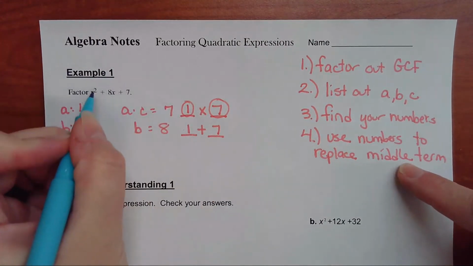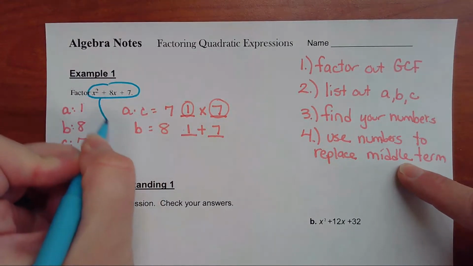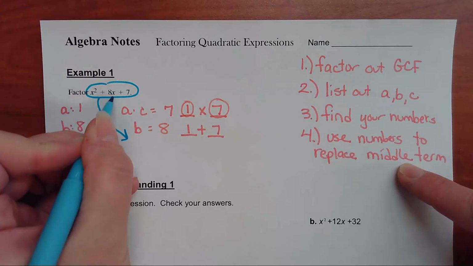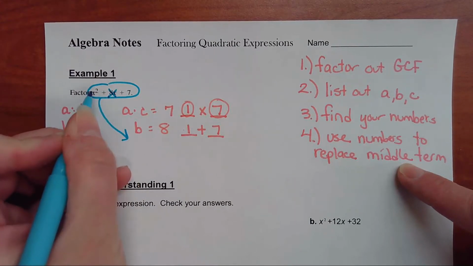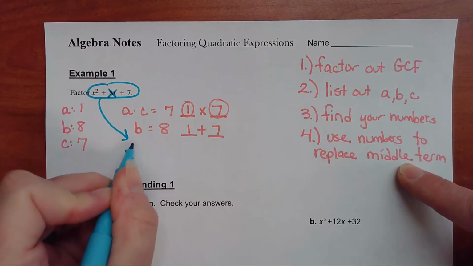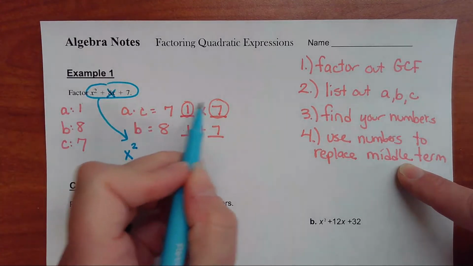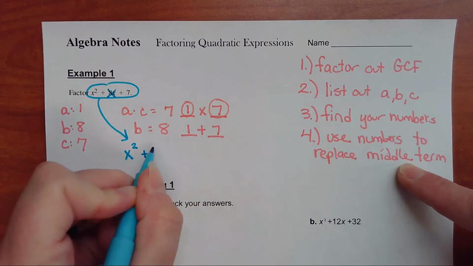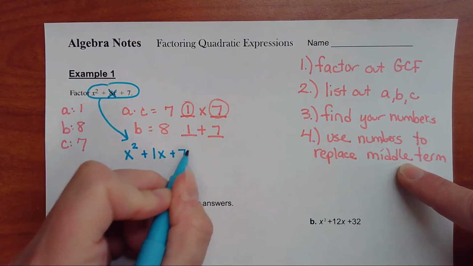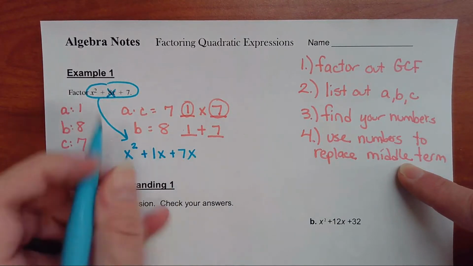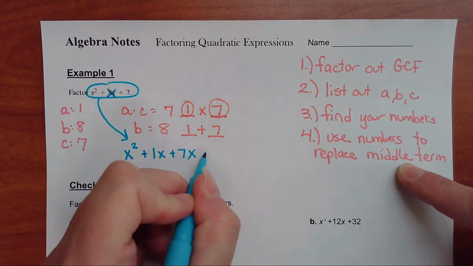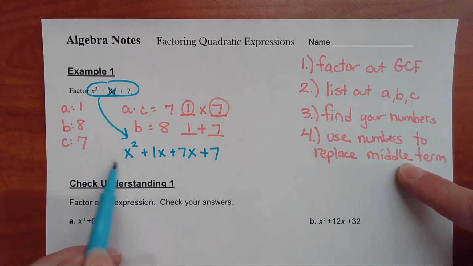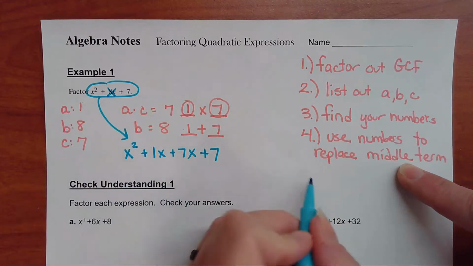So we go back up to our original problem, and we are going to replace the middle term. So the 8x is going to go away. So we're going to rewrite this as x squared. Instead of 8x, we're going to use our numbers here with x's attached to it. So plus 1x plus 7x, because if I were to combine these, I would get that 8x. And then plus 7. So I use the numbers to rewrite and replace that middle term.